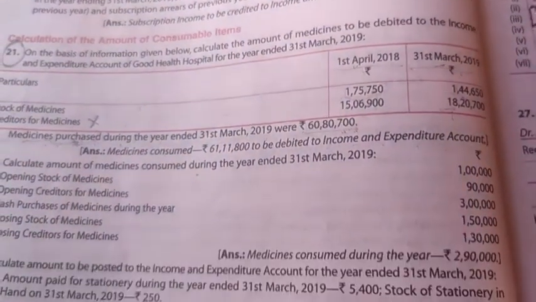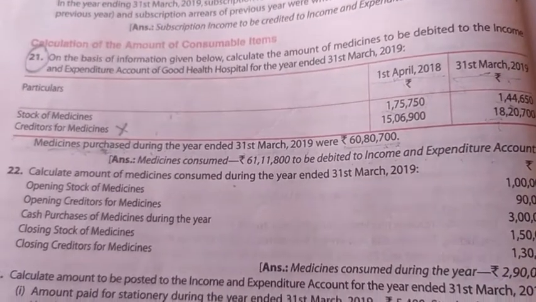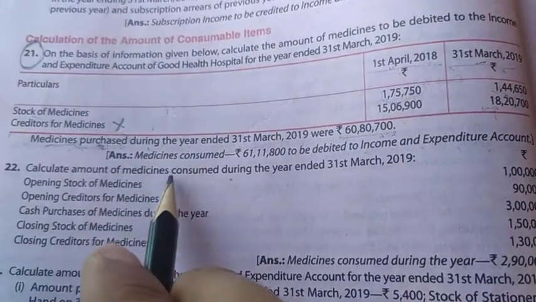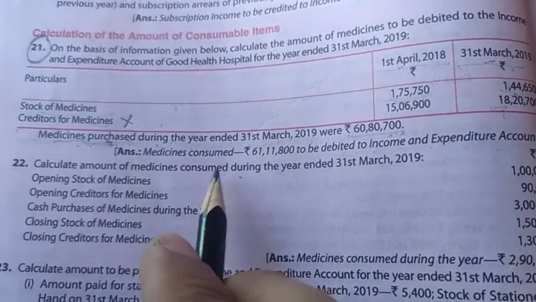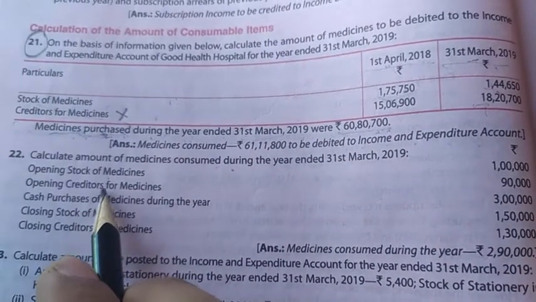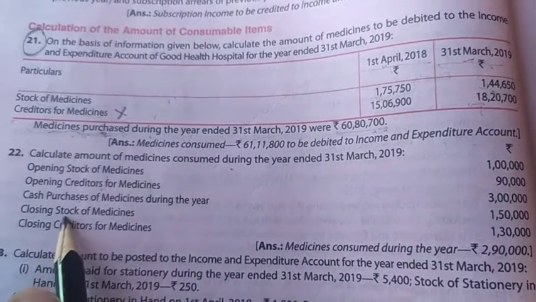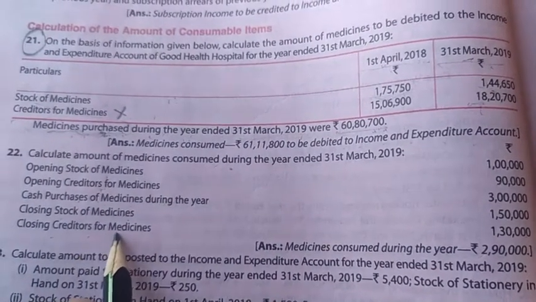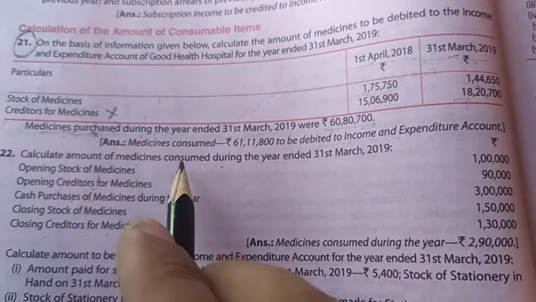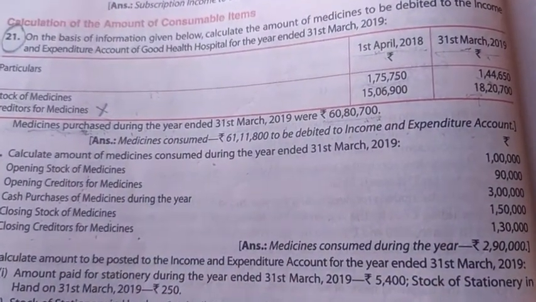Let's take one more question on the same adjustment, question number 22. Now here the question number 22 states to find out the amount of medicines consumed. Given the information below: opening stock of medicines, opening creditors for medicines, cash purchase of medicines, closing stock of medicines, and closing creditors for medicines. So we shall find out what will be the medicines consumed during the year, or what amount should we debit to the income and expenditure account.